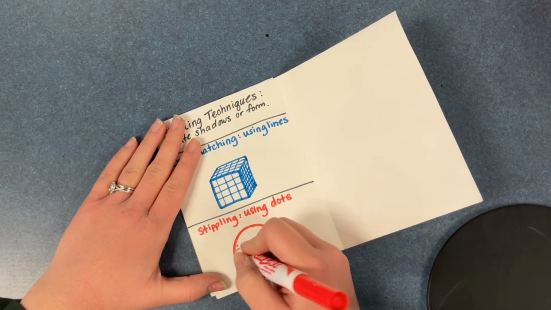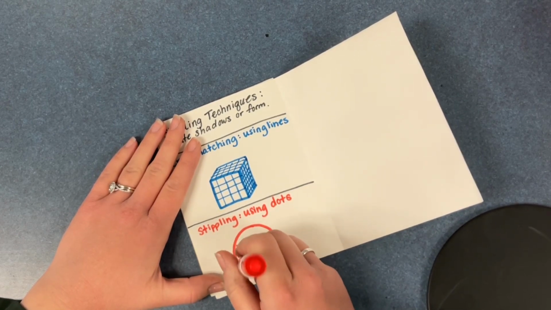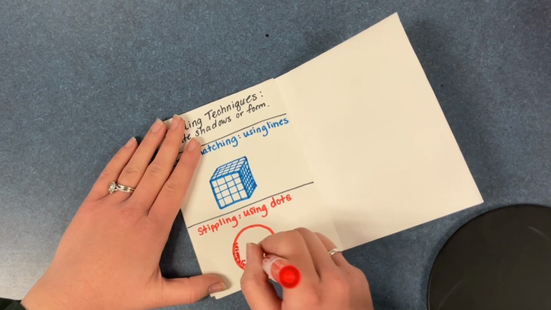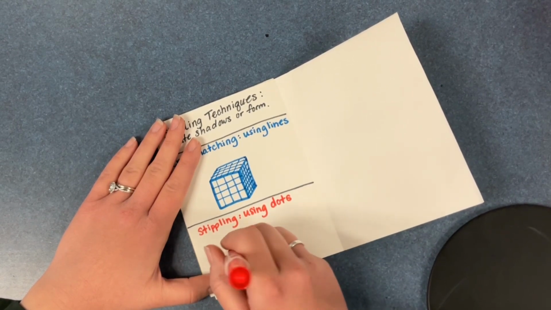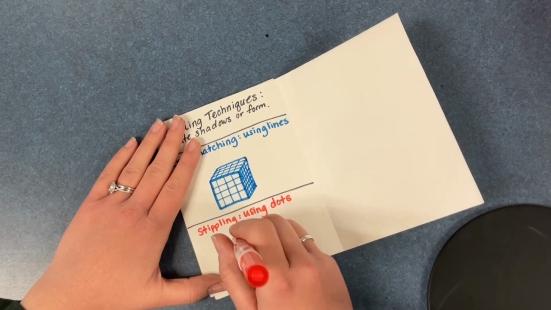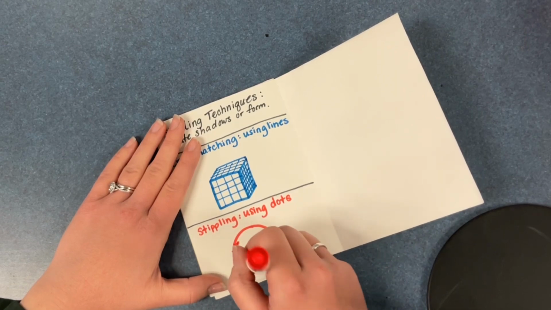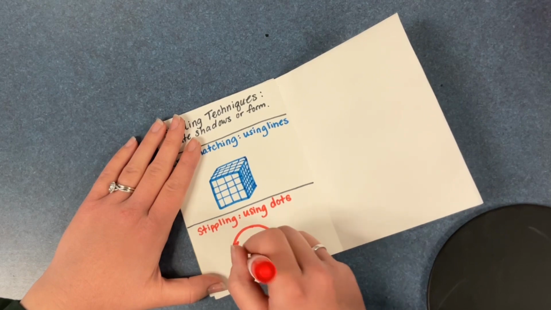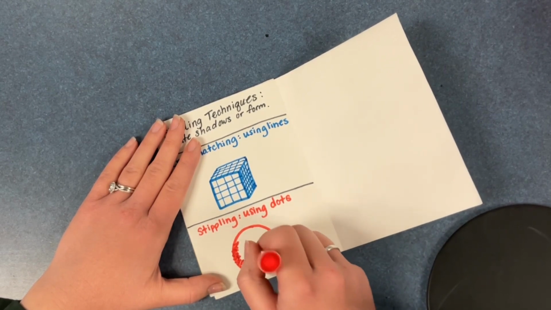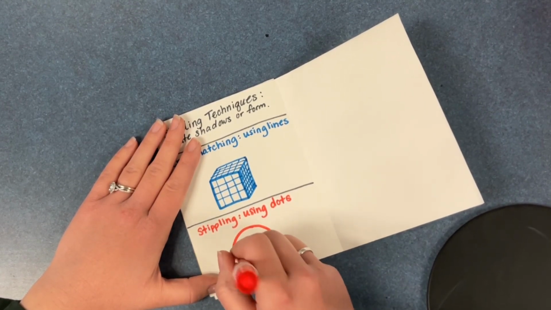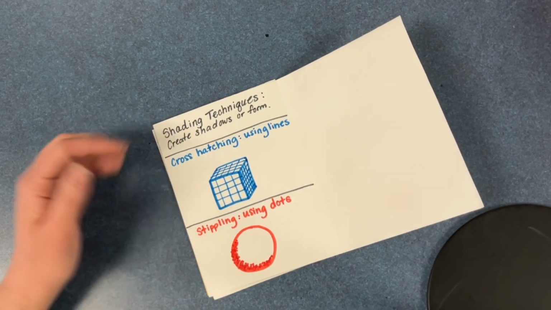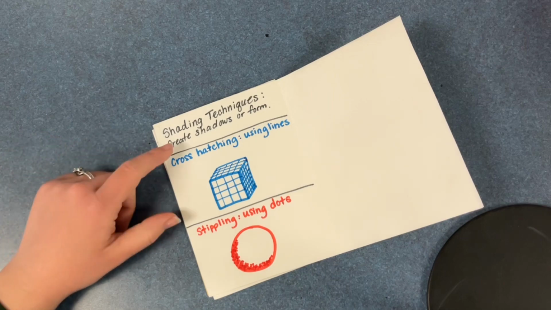To do this, we're going to begin by doing a little itty tiny dots that are touching each other. This will be on one little curve of the circle. You're going to be tempted to want to just color it in, but don't do that. That would not be considered stippling. Remember, stippling is using dots.